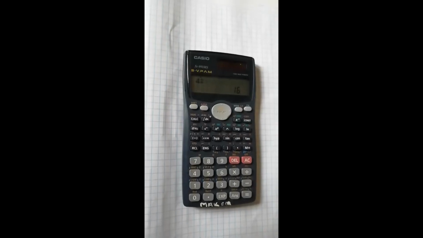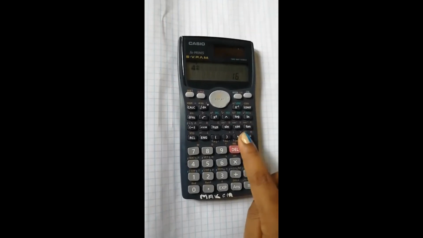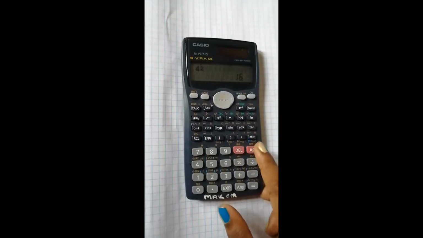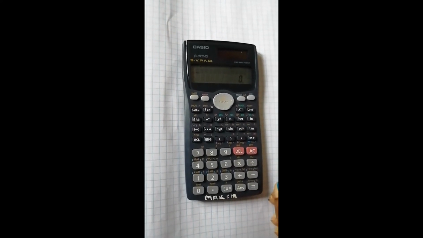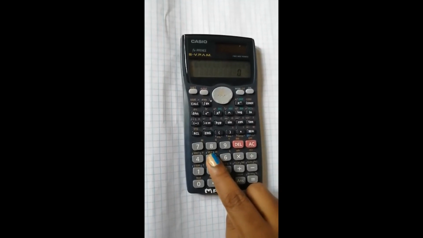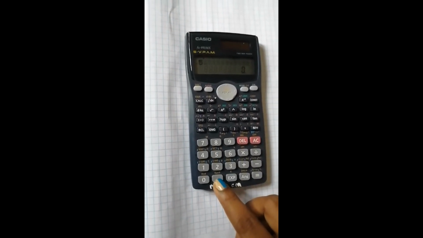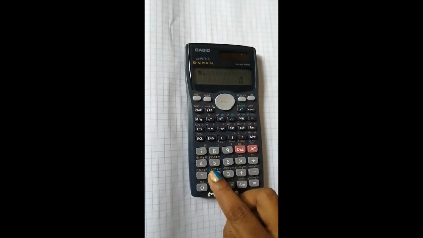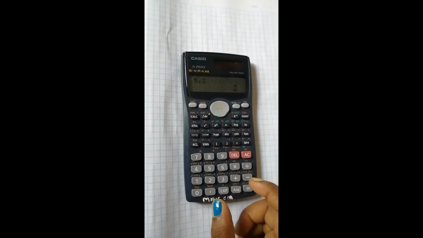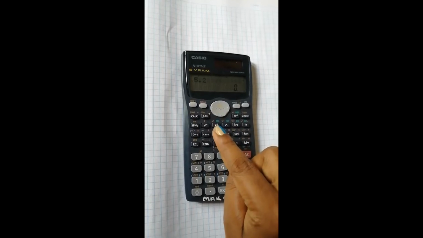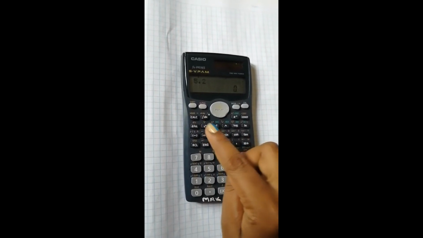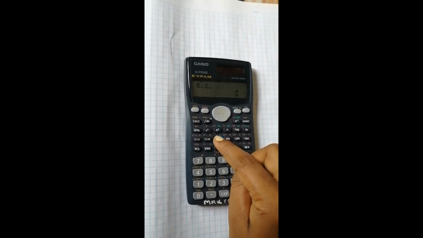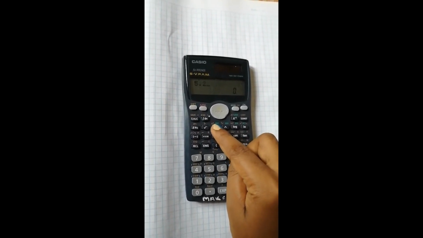Example, 5.2 squared. At first, we should clear the screen. Then you should press the AC button. Then 5.2 squared. Then you should press 5, then the decimal point, 2. Now you should get the square. For that you should press the x squared key. Here there is no need of pressing the shift key because there is a key named x squared.